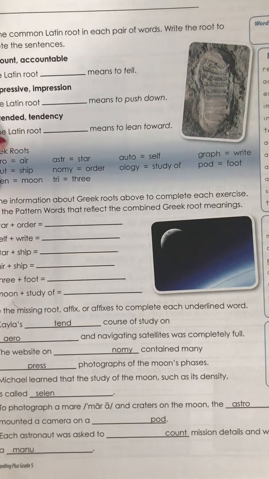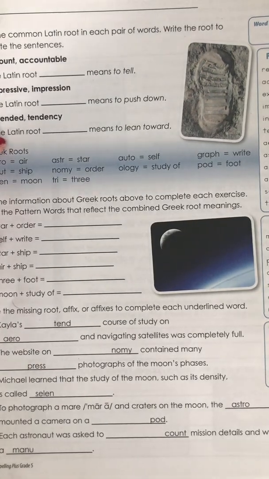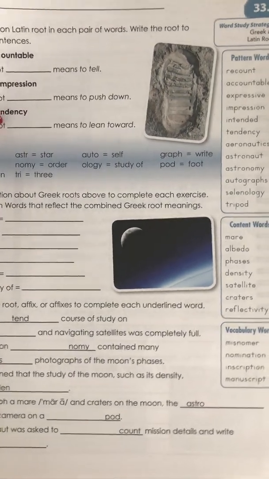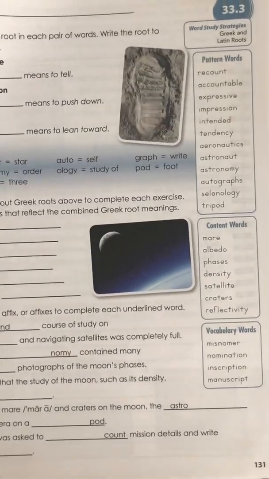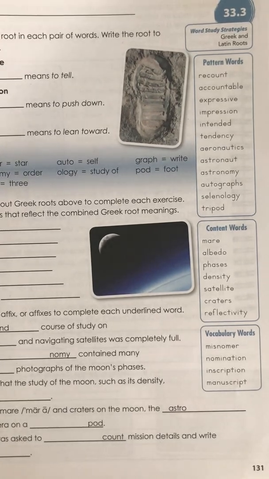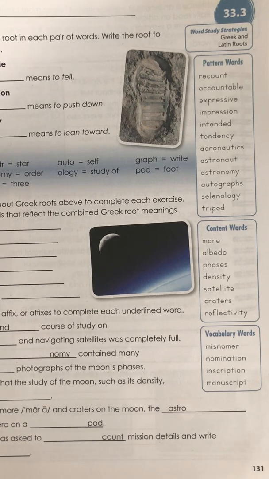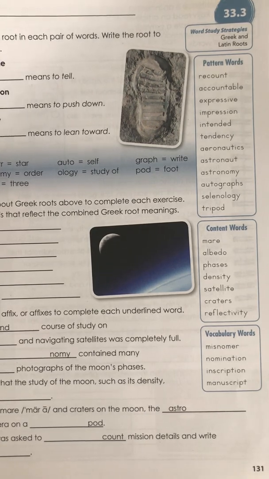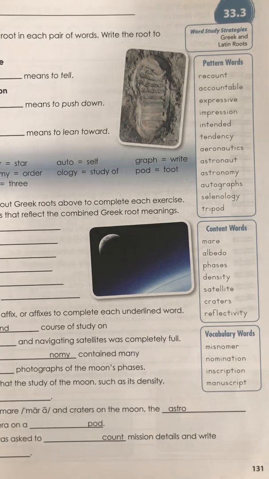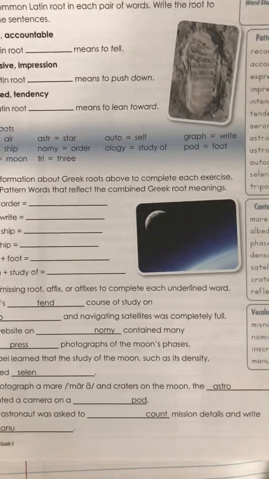So use this table to match, but don't just write them directly from your key. Make sure you look at your list. Because, for example, the word astronomy has an O in between the ASTR, meaning star, and the NOMY, meaning order. So make sure that you're looking at your spelling list before you write your answers for numbers 5 through 9.